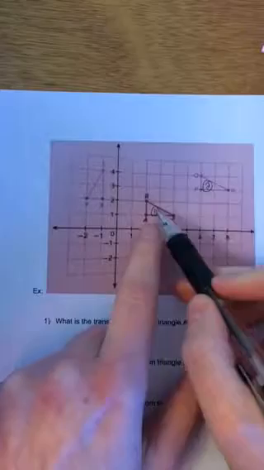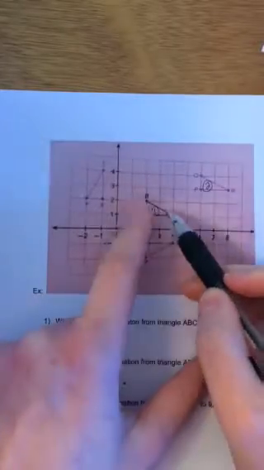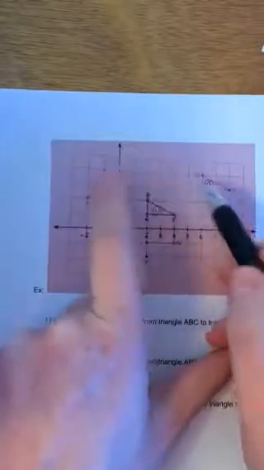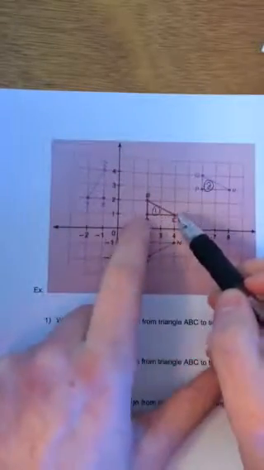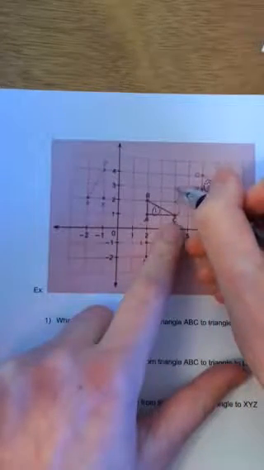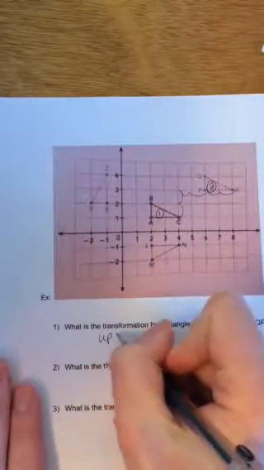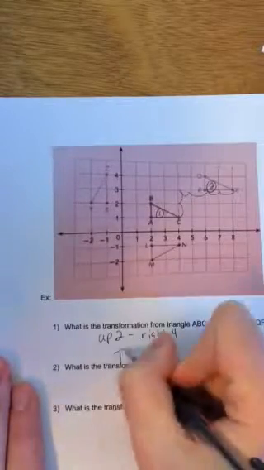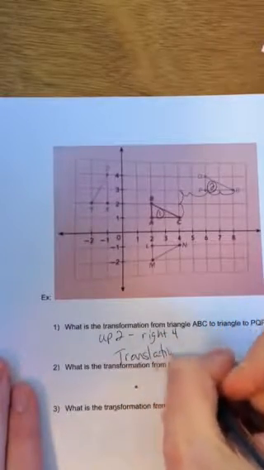Now notice the size is the same, so it can't be a dilation. I didn't flip it over any lines, right? Okay, so it's not a reflection. I'm not turning it in any way, shape, or form. So it's some sort of translation. And if I think about this from C to R, I'm going up 2 over 1, 2, 3, 4, right? So I'm going up to the right 4. So this is a translation, okay?